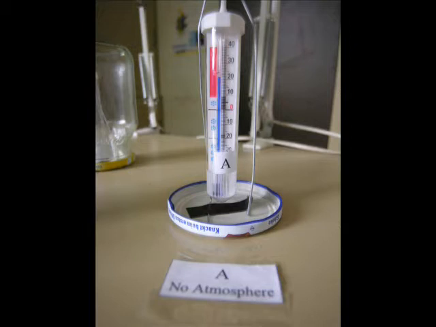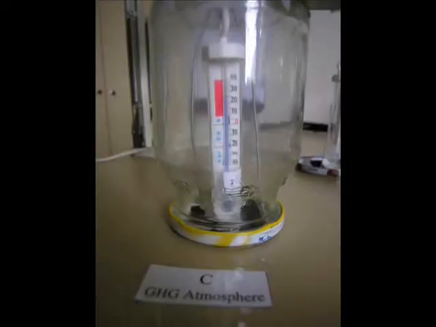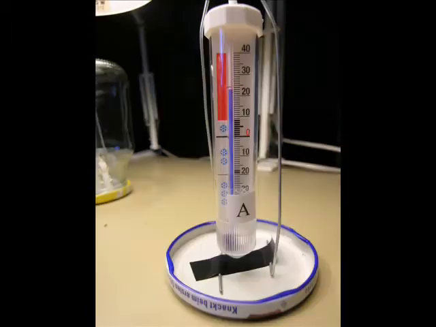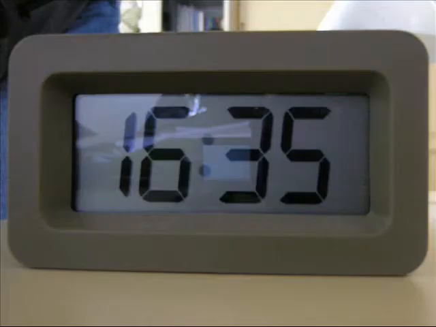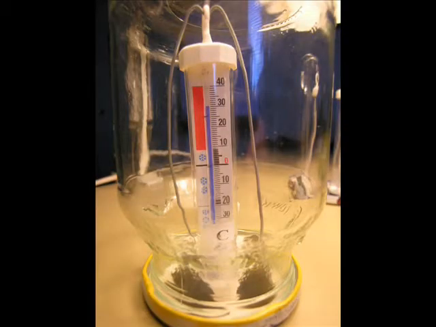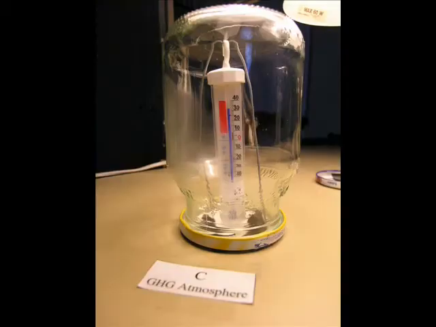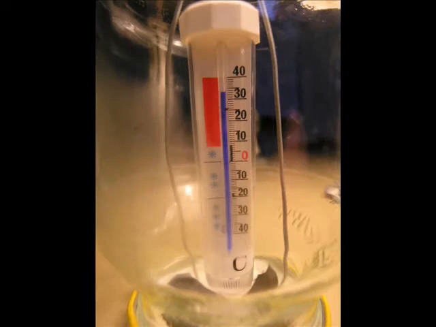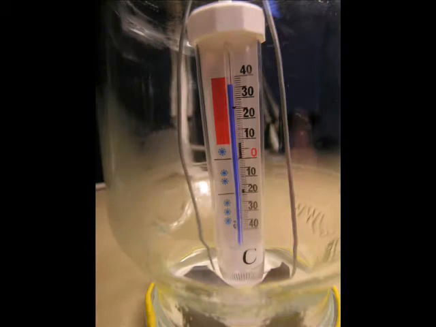16:25. Thermometer A, no atmosphere, 21. Thermometer B, normal air atmosphere, 24. Thermometer C, greenhouse gas atmosphere, 24. 4:30. Thermometer A, 23.5. Thermometer B, 27. Thermometer C, 27.5. Then A 25, B 29.5, C 30. A quarter to 5: A 25, B 32, C 33. 10 to 5: A 25, B 33, C 34.